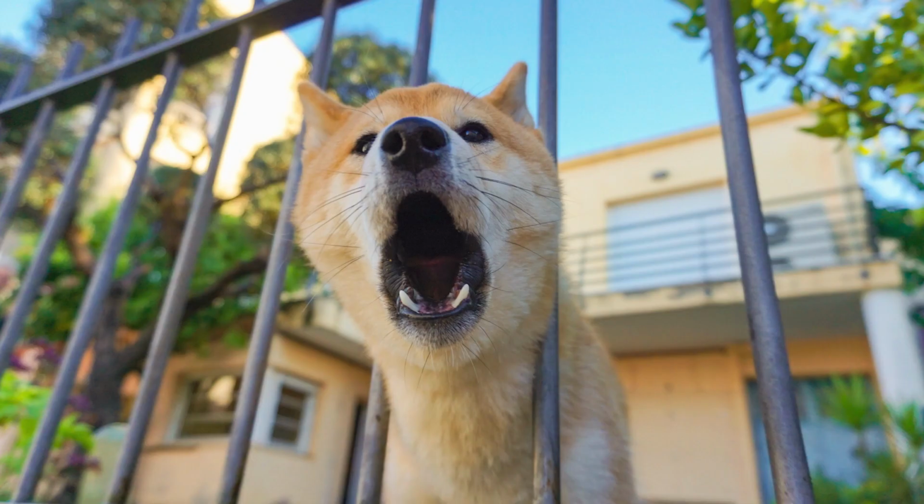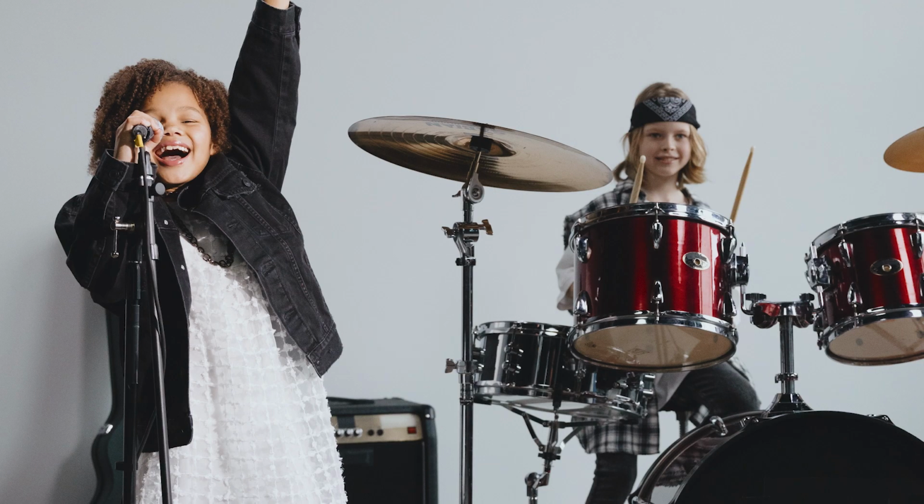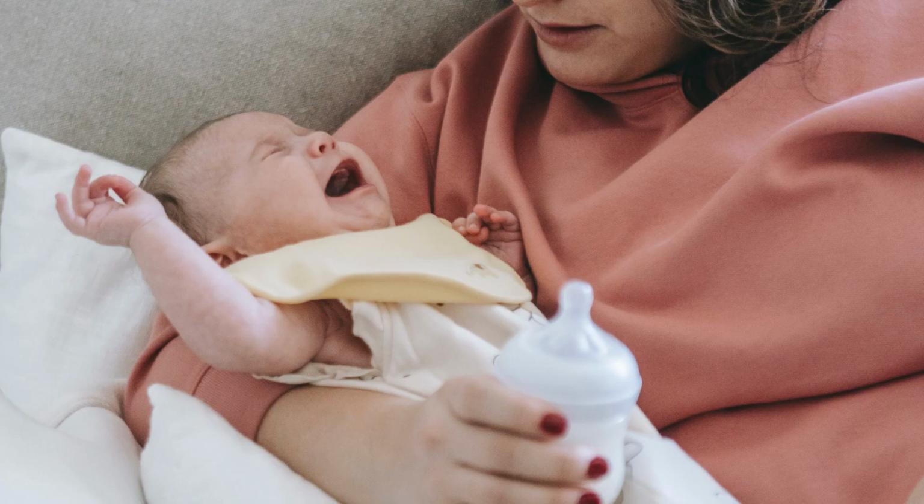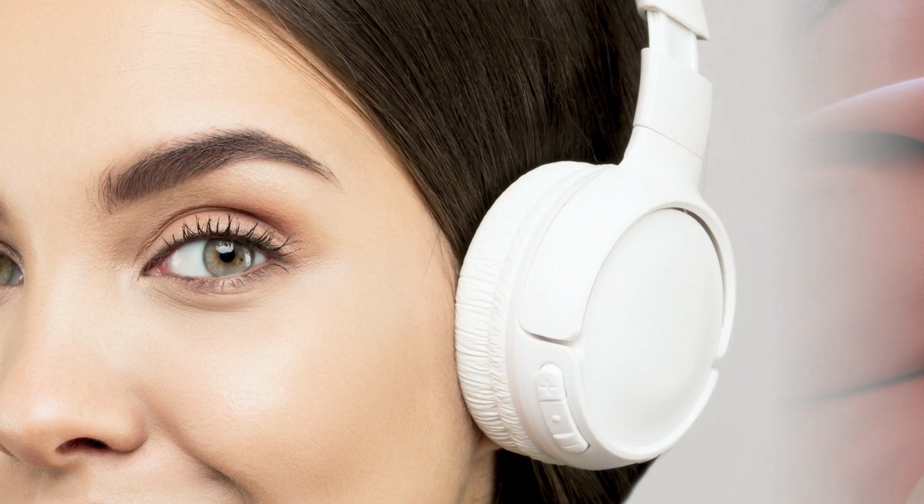Background noise. It's not always possible to control your recording environment, especially at home. And often we don't notice these sounds. It's super helpful to have a set of headphones handy. Plug them into your computer and listen to what is being recorded. That may bring to your attention a sound that you can then go and address.